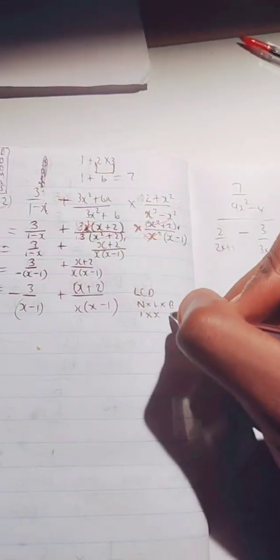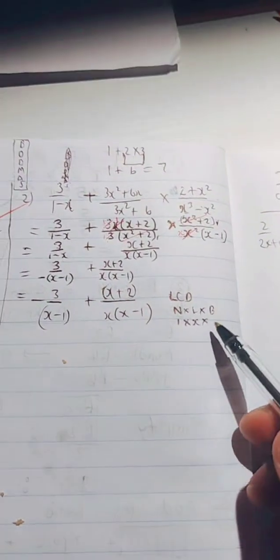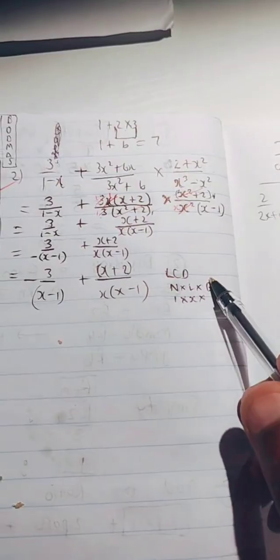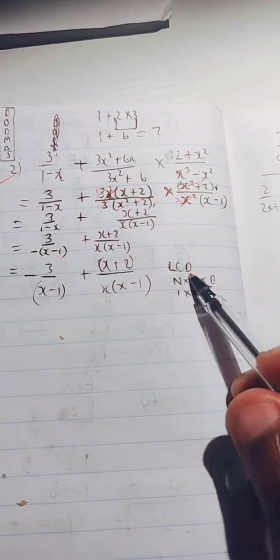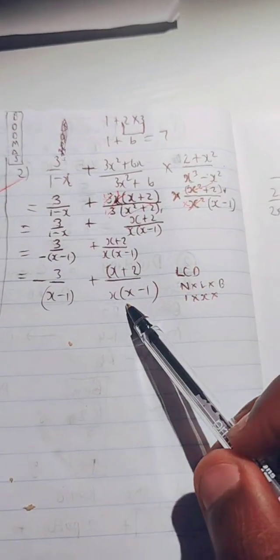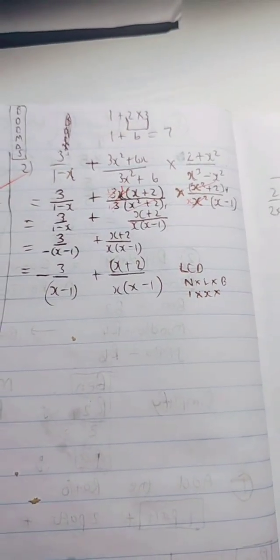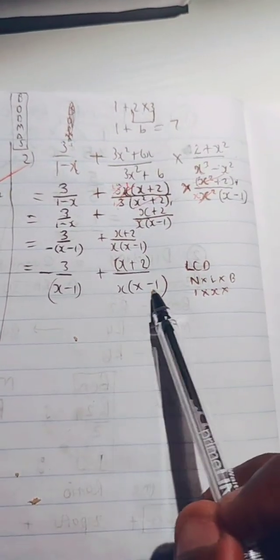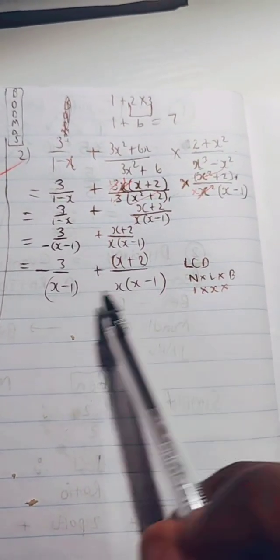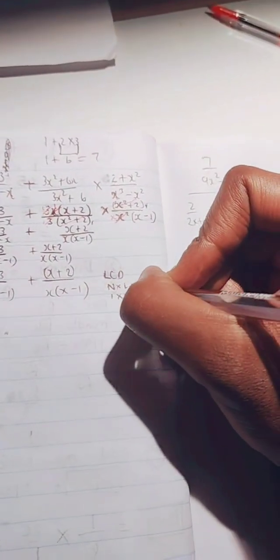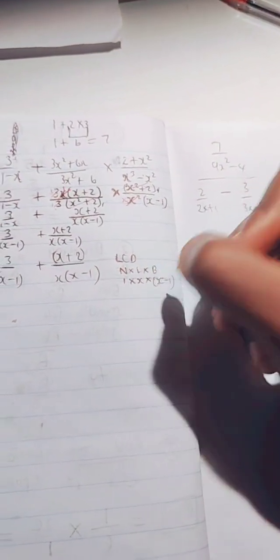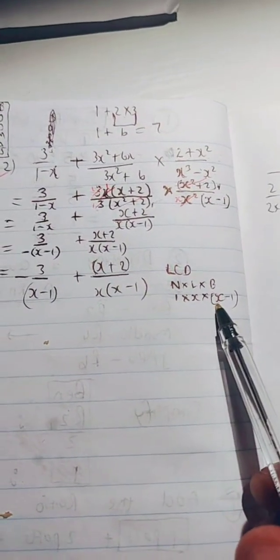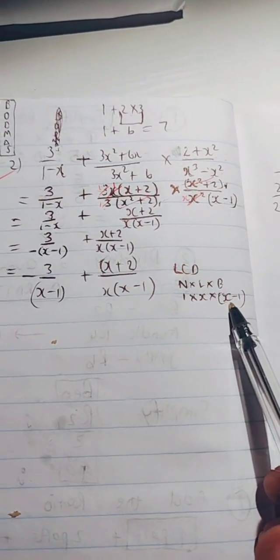Then common bracket, B stands for bracket. The lowest common bracket is the bracket which has the highest exponent. If it is unique, this is x minus 1, it's common with x minus 1. So that means we are going to write x minus 1 as the lowest common bracket.